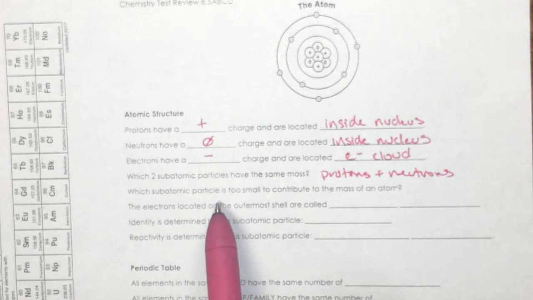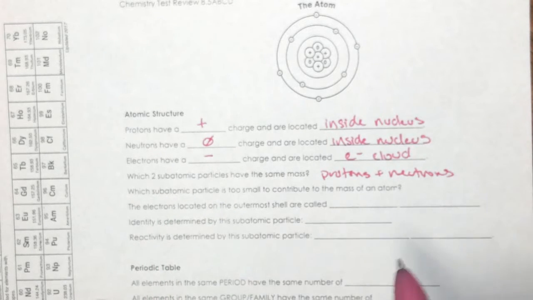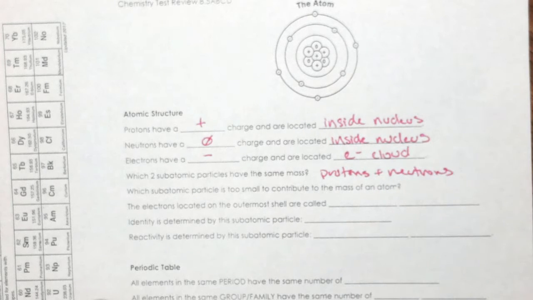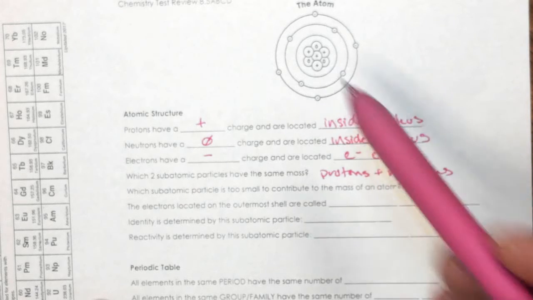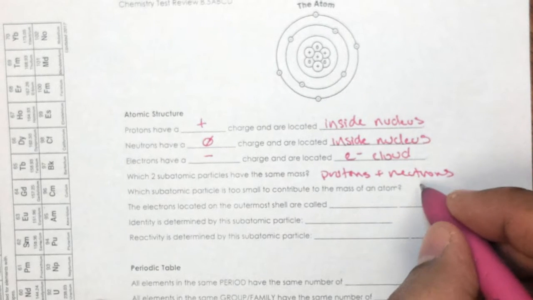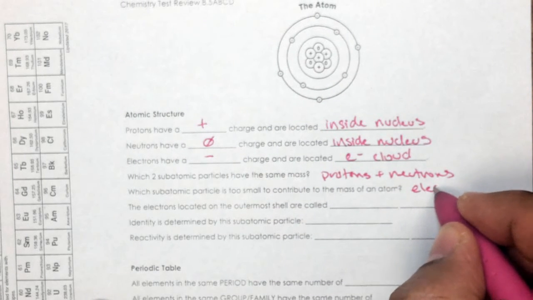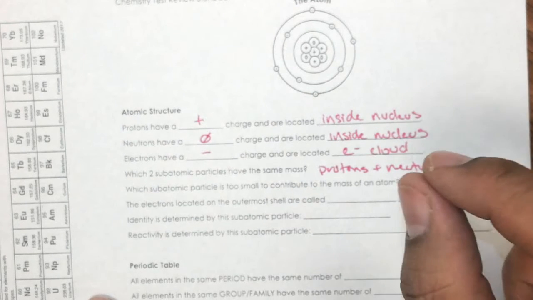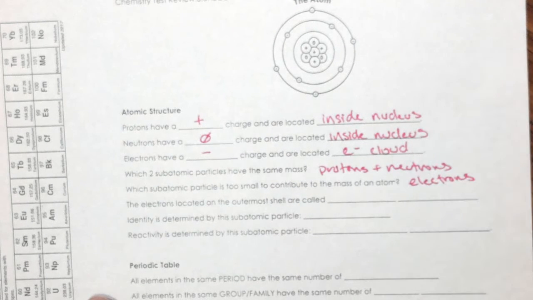Which subatomic particle is too small to contribute to the mass of the atom? Those are the electrons. They are super small, and they weigh 1/2000th of the weight of neutrons and protons, and so those are the electrons. So electrons are super teeny tiny, and the protons and neutrons are much bigger.